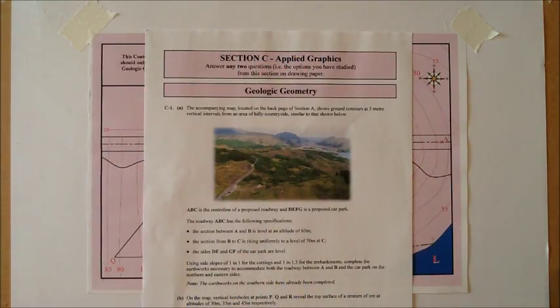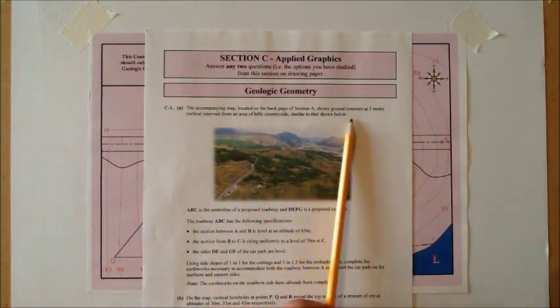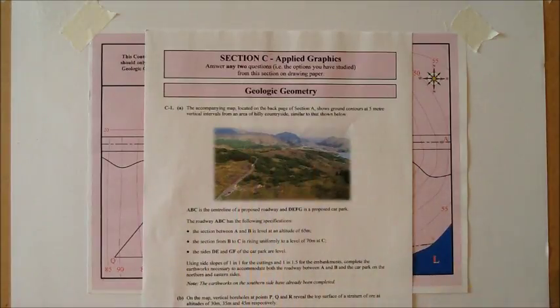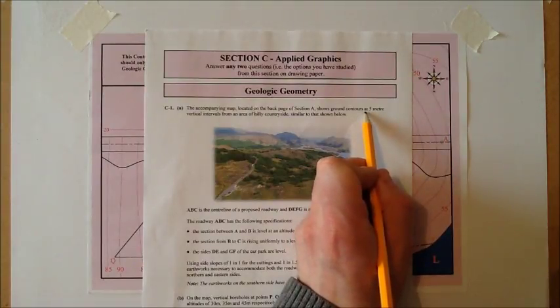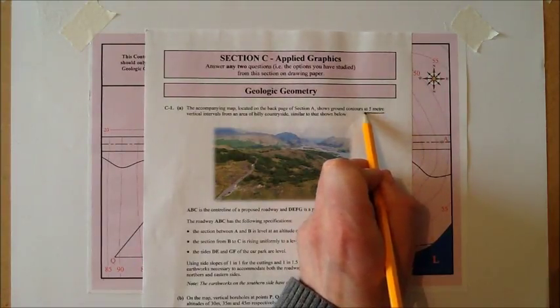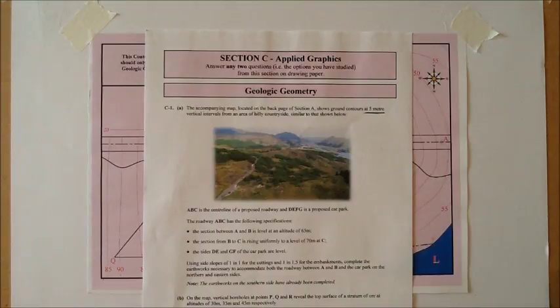Hi, today I'm going to do the 2015 higher level section C, question 1 in the DCG paper. Again, this is the geological geometry question. Right, so just to get started, again the usual here, the accompanying map located on the back page of section A shows ground contours at 5 metre intervals from an area of hilly countryside similar to that shown below. Okay, so again, intervals at 5 metres is a key point there for the contours.